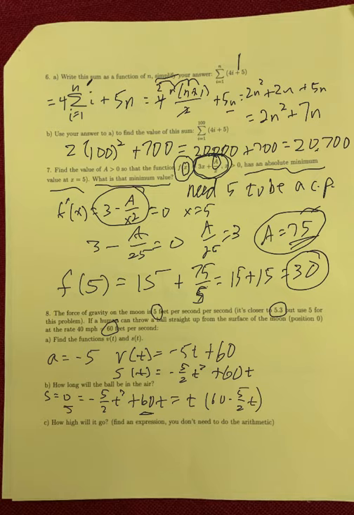And again, we're setting that equal to 0. We want to know when it makes it all the way back to the surface of the moon. Set that equal to 0, and we get that 5 halves t equals 60. And so t equals 120 over 5, which I believe is 24 seconds.